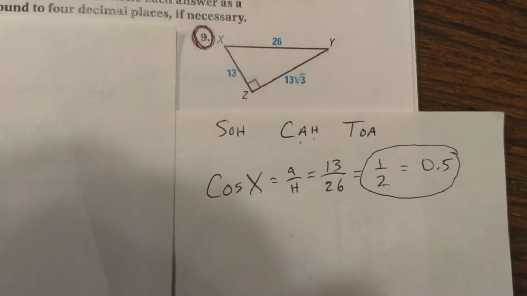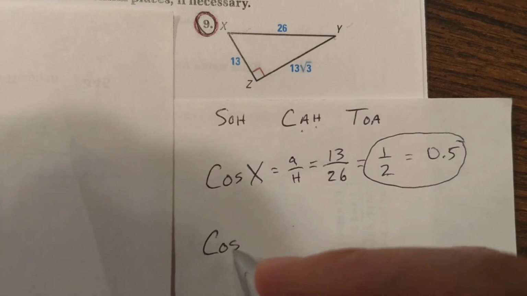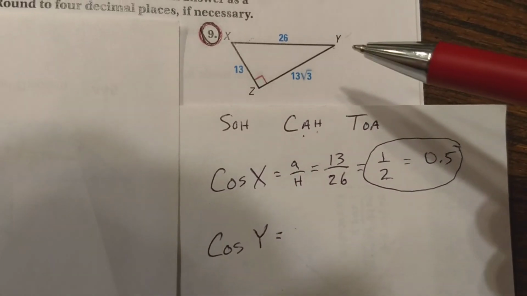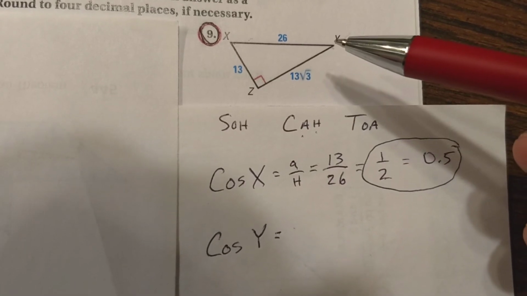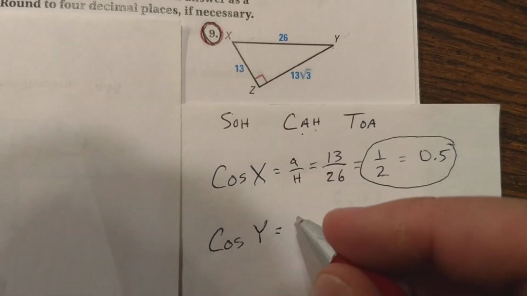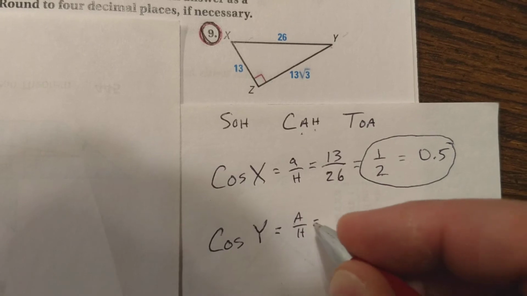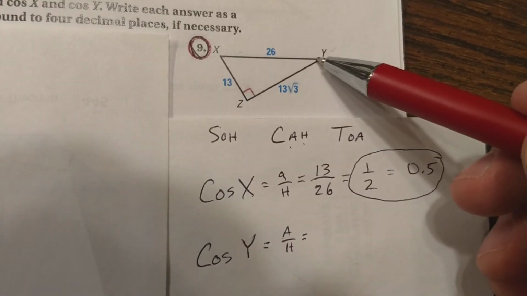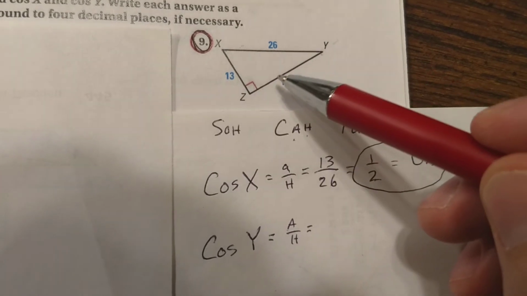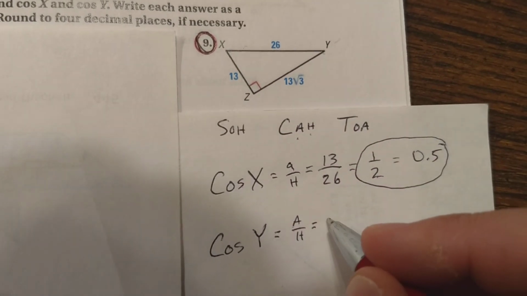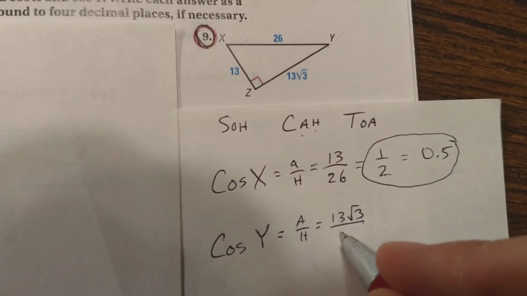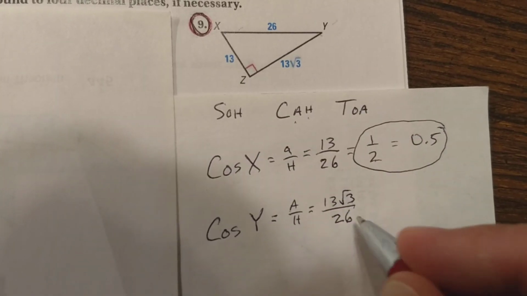Okay, now if we find the cosine of the other angle, angle y, it's going to be different because even though we're using adjacent over hypotenuse, and I can write that down here, it's a different adjacent side because it's coming from a different angle. So angle y over here has an adjacent side of 13 times the square root of 3. The hypotenuse is the same. That doesn't change. That's 26.